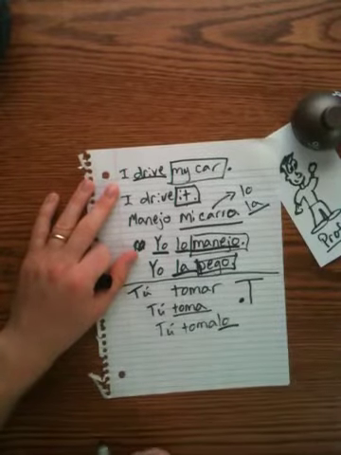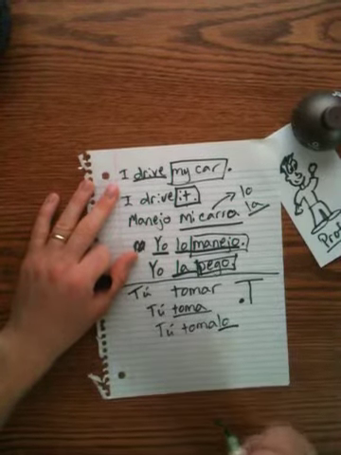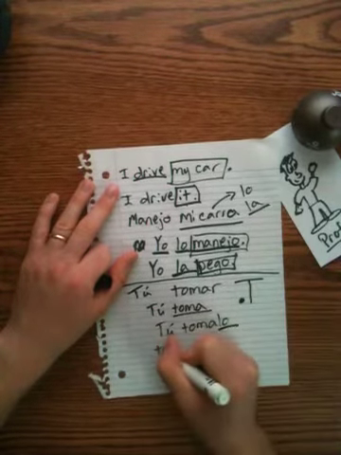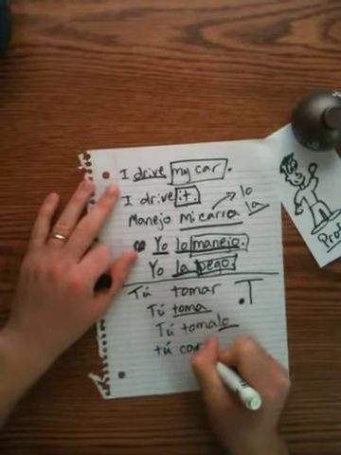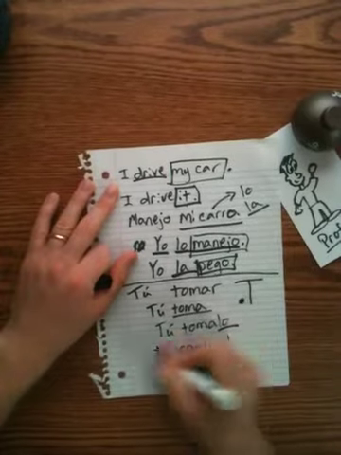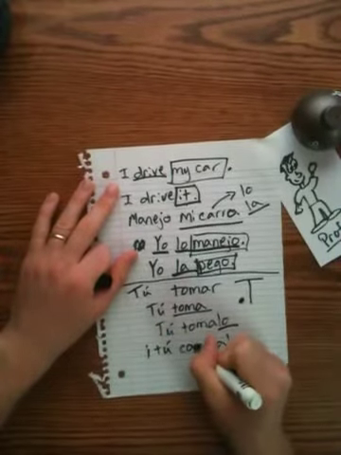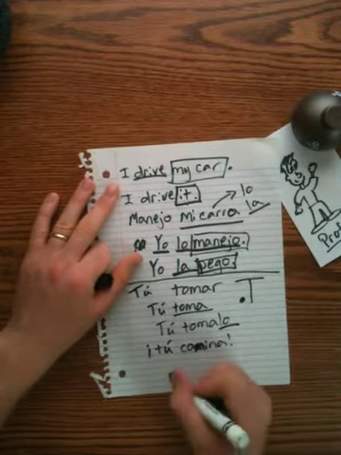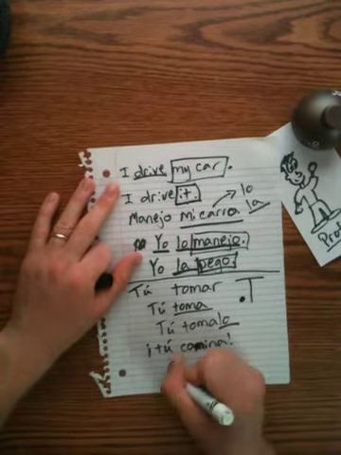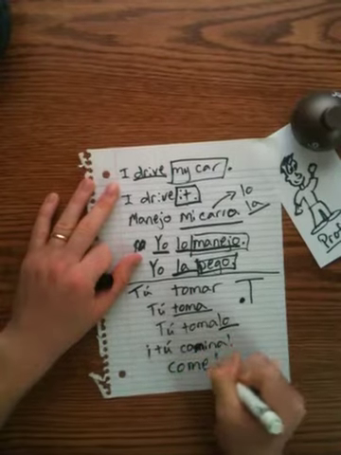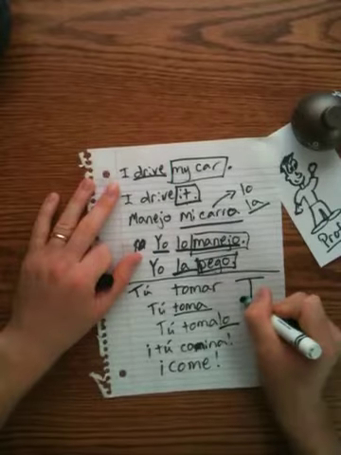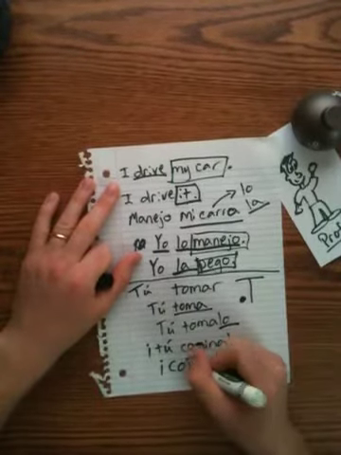Let's try another command. Walk, for example. Caminar. 3rd person singular of that is, you would say tú camina. We'll make that an exclamation because it's a command. Tú camina. Let's say you're telling someone to eat. Come. Again, it's that 3rd person singular right there. Come.